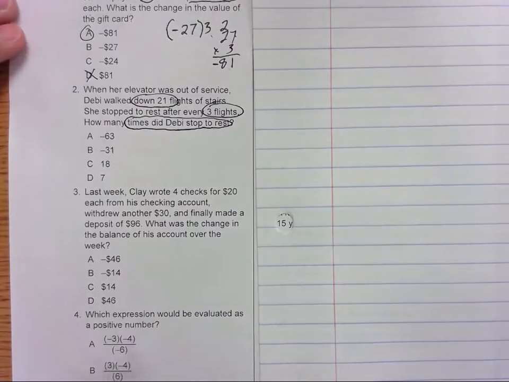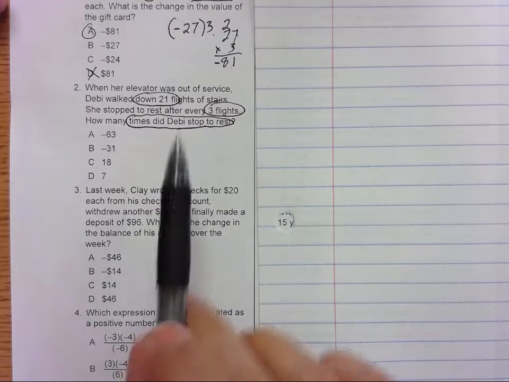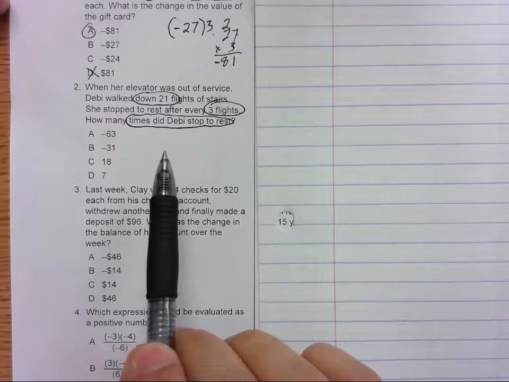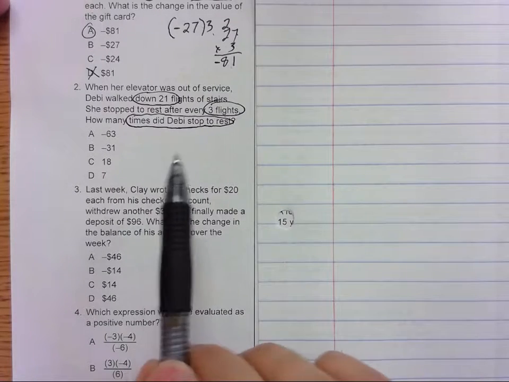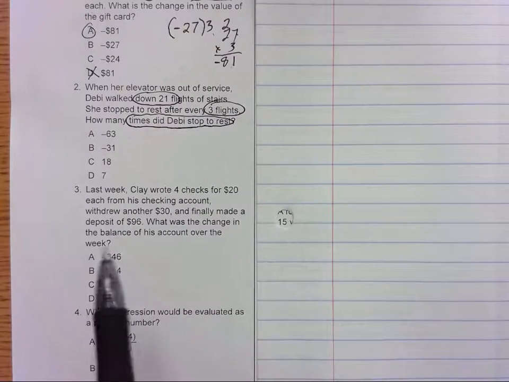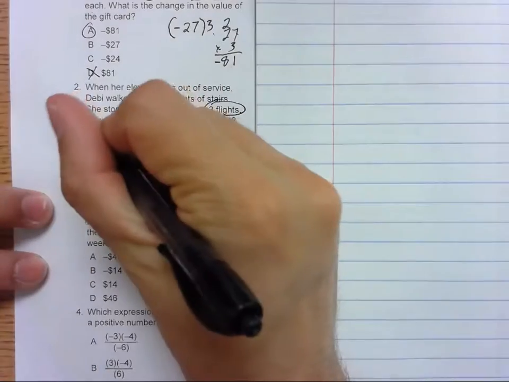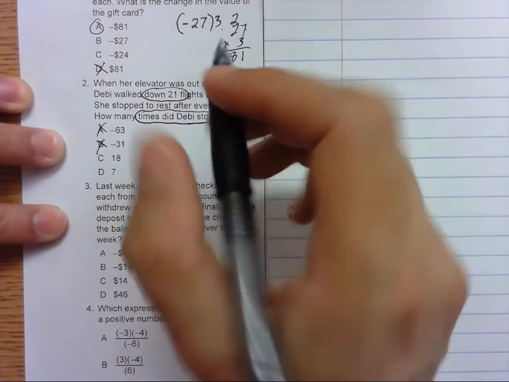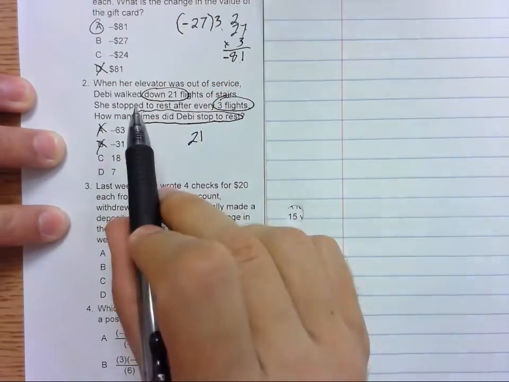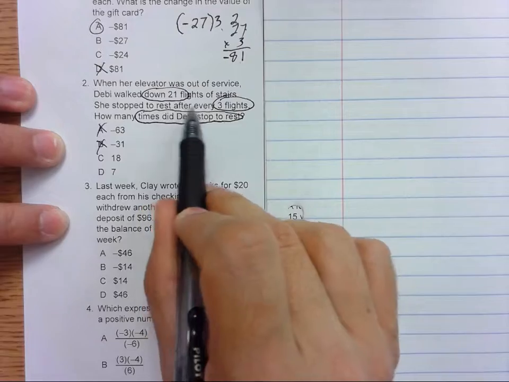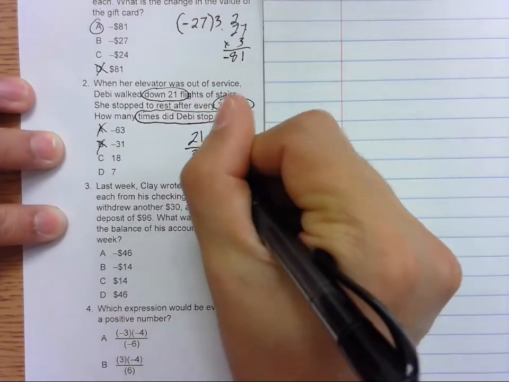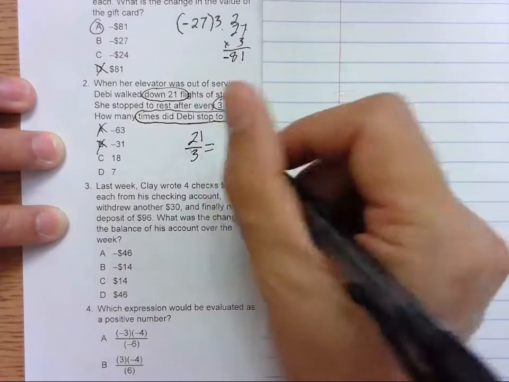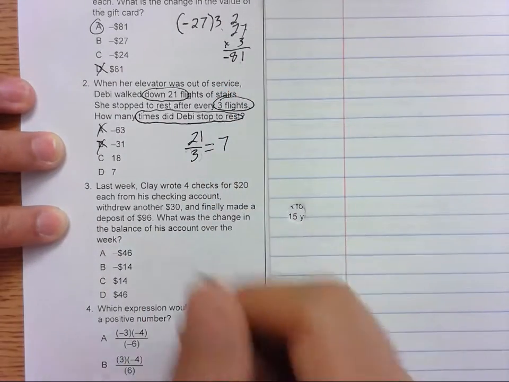Well, how many times do you stop to rest? What's the fewest number of times that Debbie could have rested? The fewest number of times would be 0. If she doesn't rest, she rested 0 times. If she stops once, that's 1 time. You can't rest a negative number of times. So A and B cannot be our answer. So she went down 21 flights and she stopped every 3. So we're going to cut this into pieces of 3. 21 divided by 3 is 7, so 2 is D.